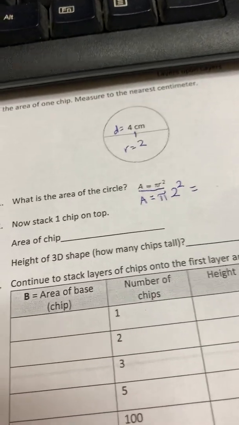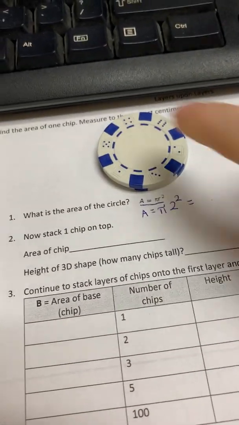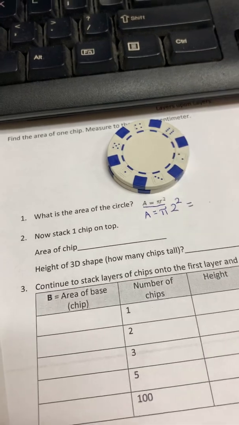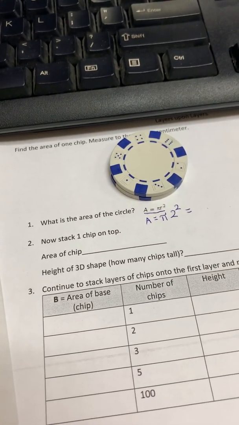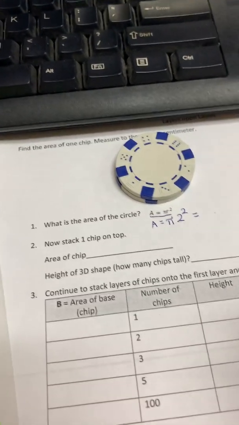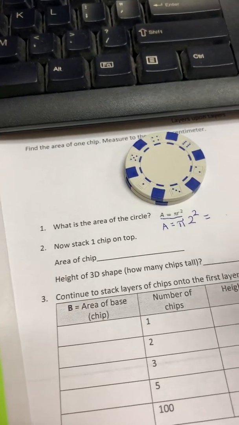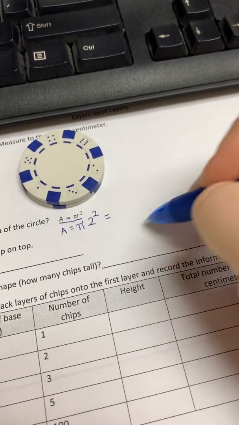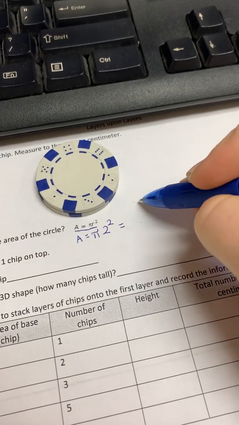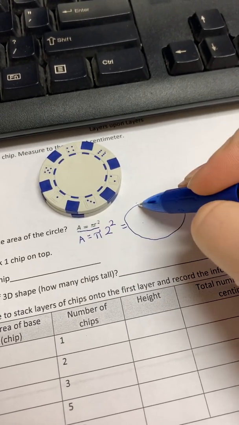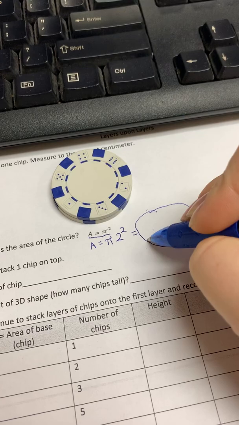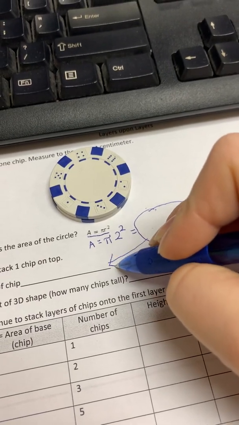Okay, it says now stack one chip on top. So I'm gonna go to my container, so I can get another chip out. I'm gonna stack that on top of it. There we go. Okay, so if you look, you can see now it's 2 chips. Area of chip. Okay, so the area of the first chip and all the chips is this number right here, whatever you got here. So this number goes here as well. So go ahead and write that same number.